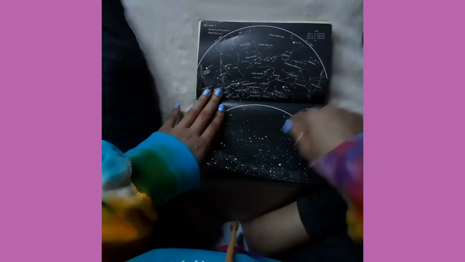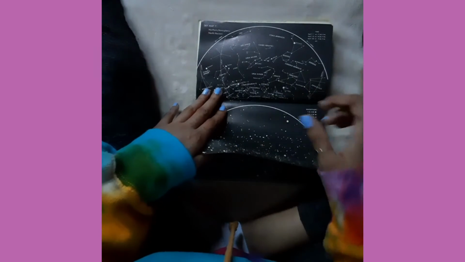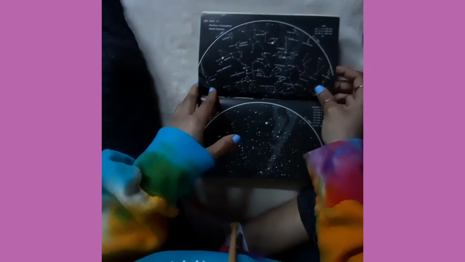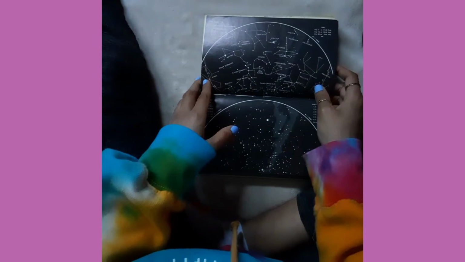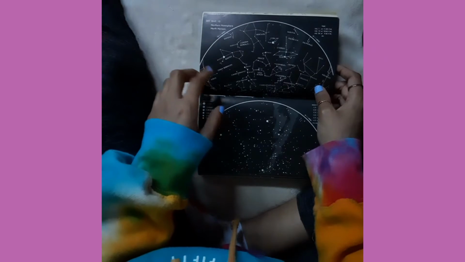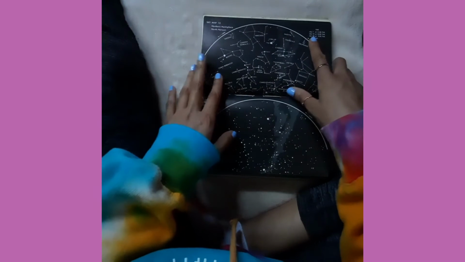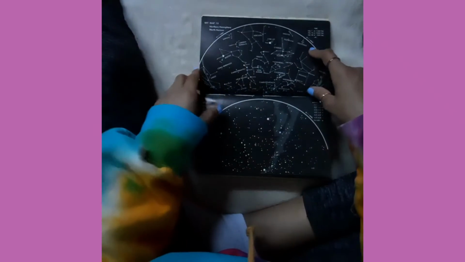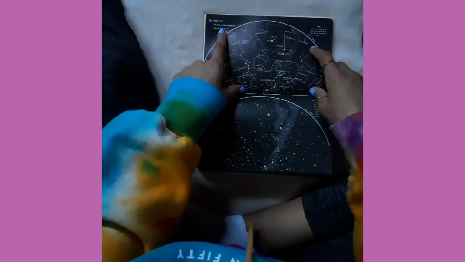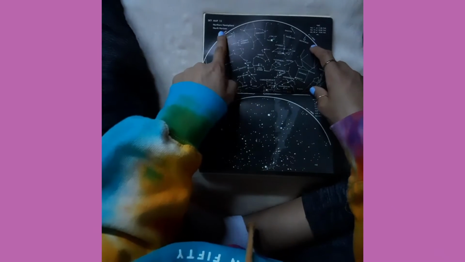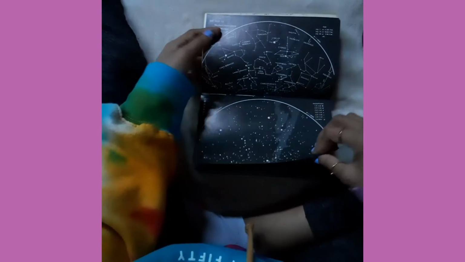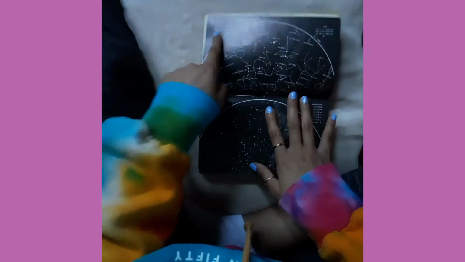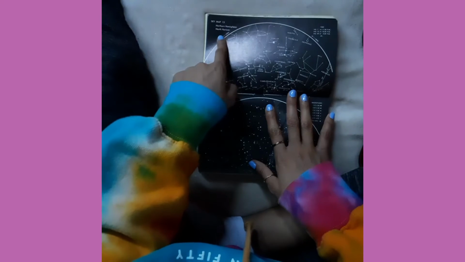I don't know this particular sky because I've only done it in the summer. So it's going to have to be the July map of the sky. Okay, so let's get started. I am in the northern hemisphere, and I only look at the northern horizon. Behind it is the south horizon, but I'm just going to be showing you the north.